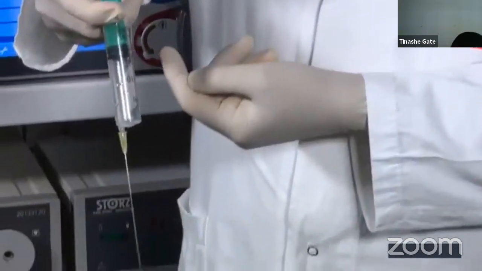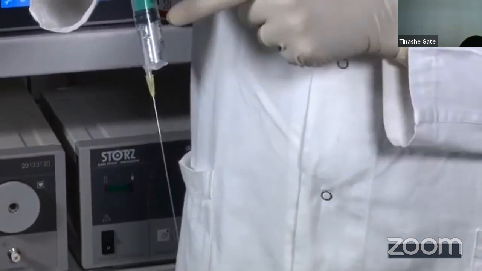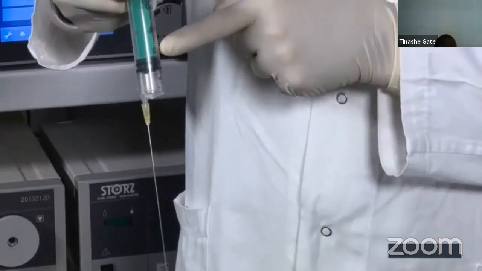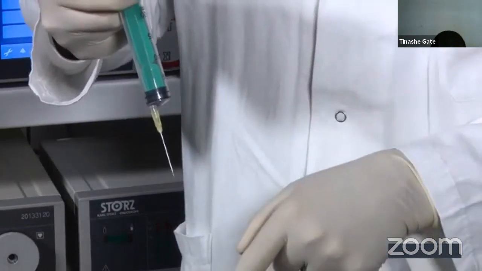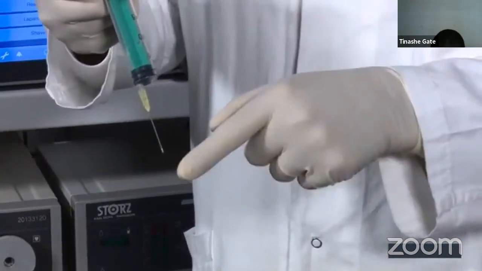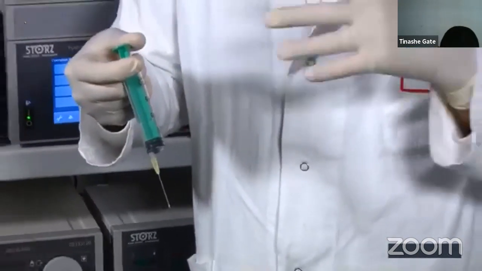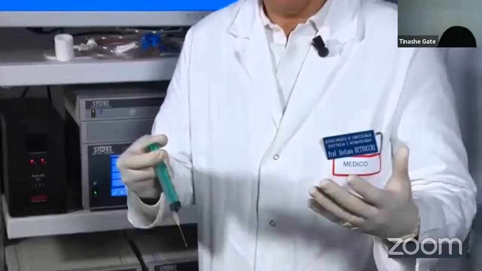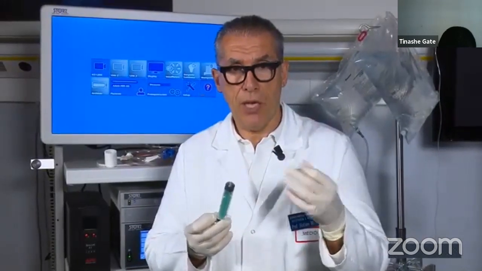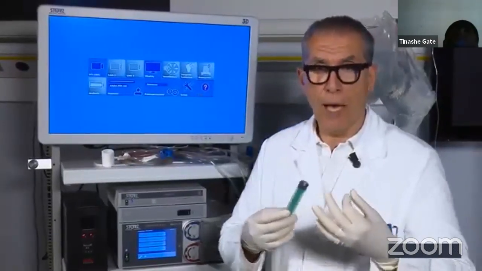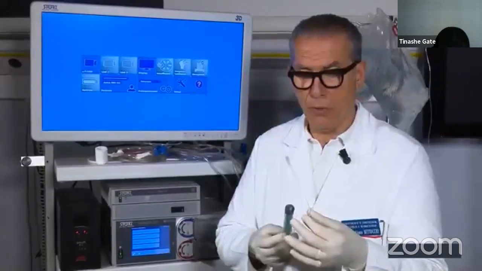And you see, I need a lot of force and a lot of time to empty the syringe. Also, if you observe the flow coming out from the tip, together with the flow coming out from the previous one, there are two different amounts of liquid. So what we have done is reduce the caliber of the output channel from the large one to the thin one, and everything changed in terms of pressure, in terms of flow, and in terms of the amount of liquid coming out.